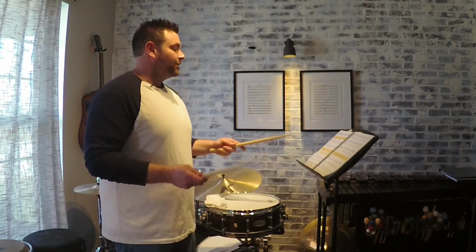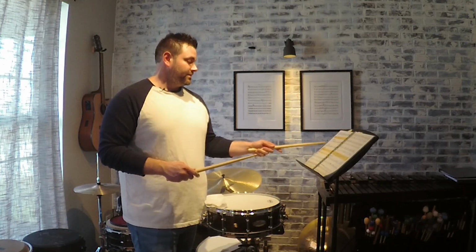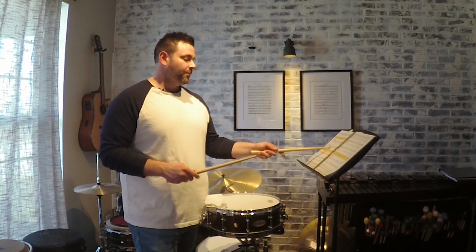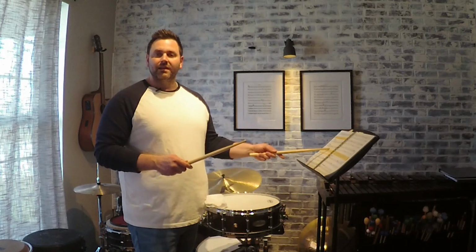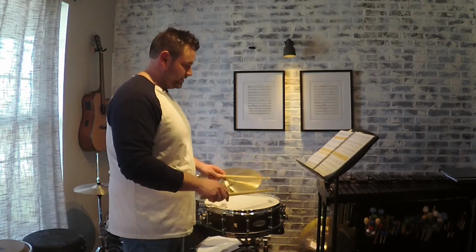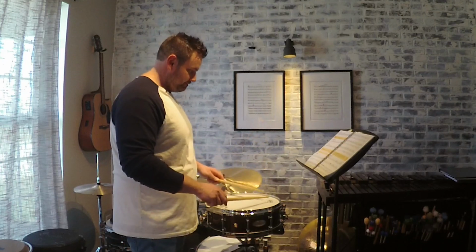Okay, now if we look at the other measure with buzzes, which is measure 4, it's the same thing without the accent. So buzz, buzz, buzz, buzz, 3, but beat 3 is not louder, okay?